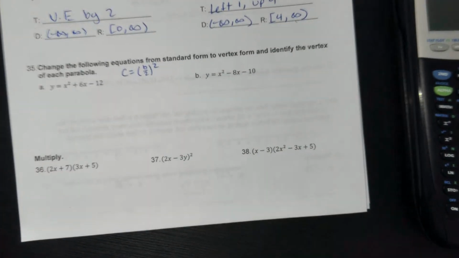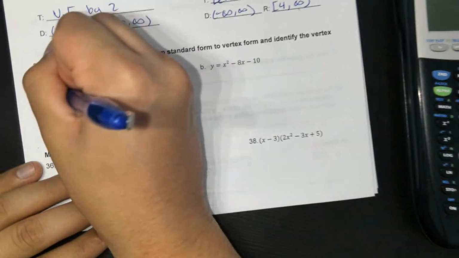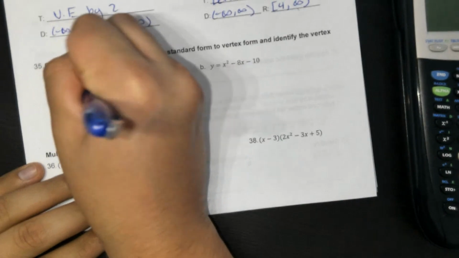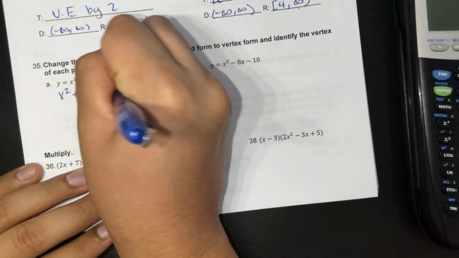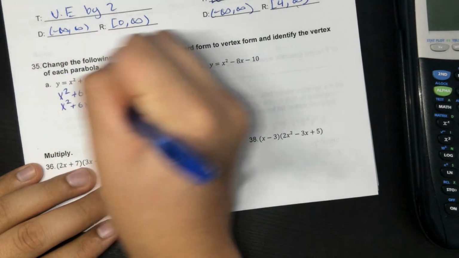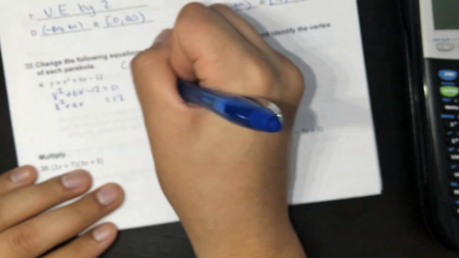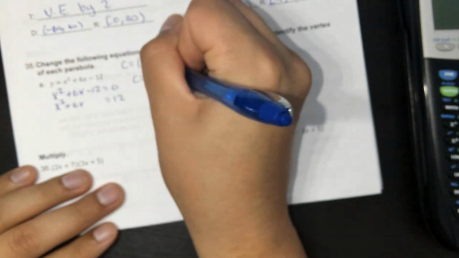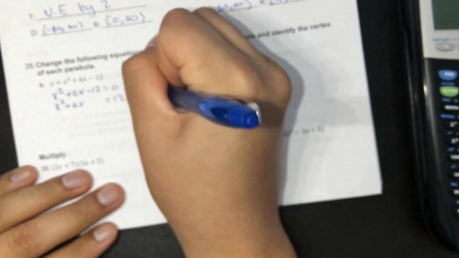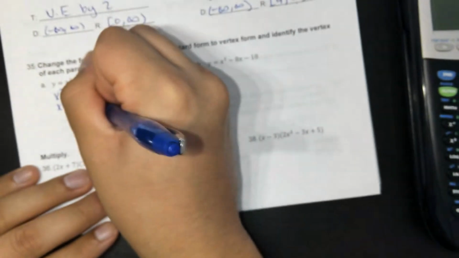One way that I do it is that I set it equal to 0, move the c value, and I leave some space. So now let's find the new c value. The new c value would have to be 6 divided by 2 squared. So that's 3 squared, which is 9. So I'm going to add a 9 to both sides.